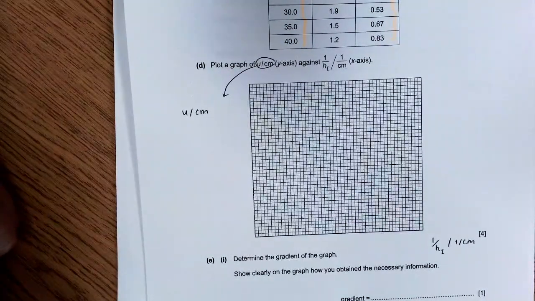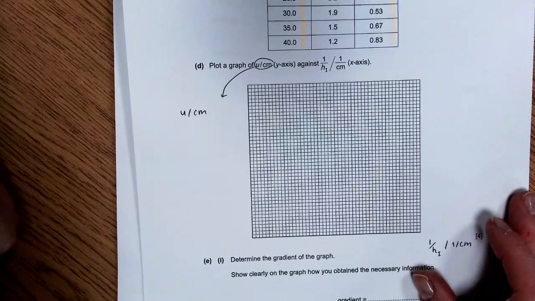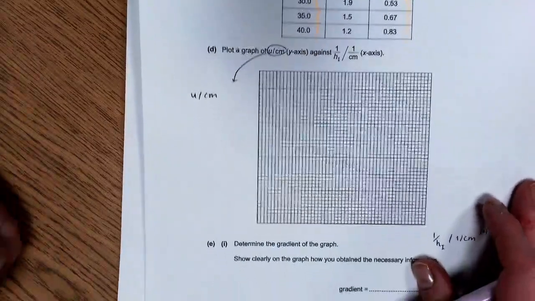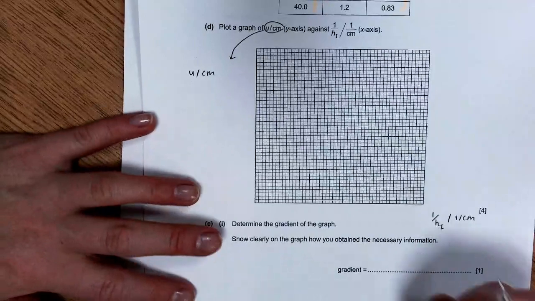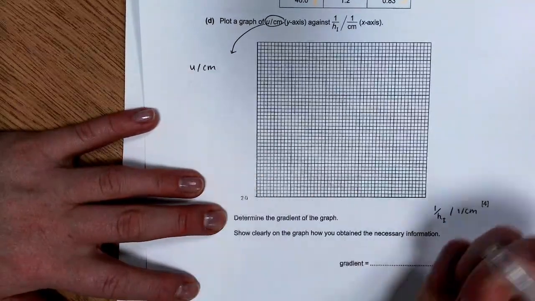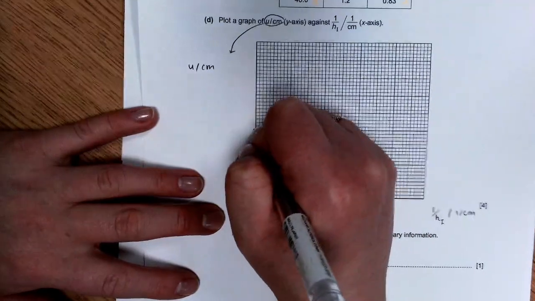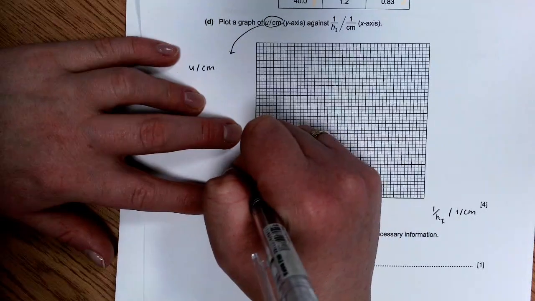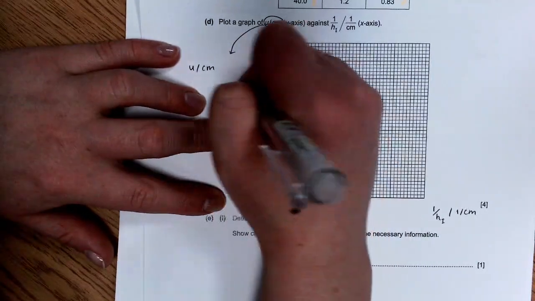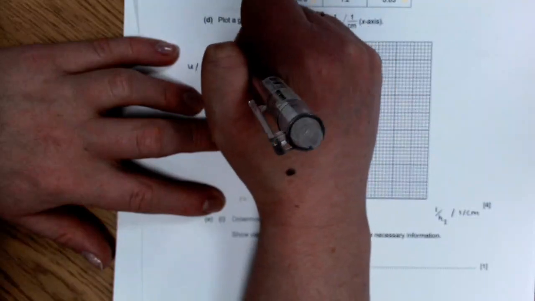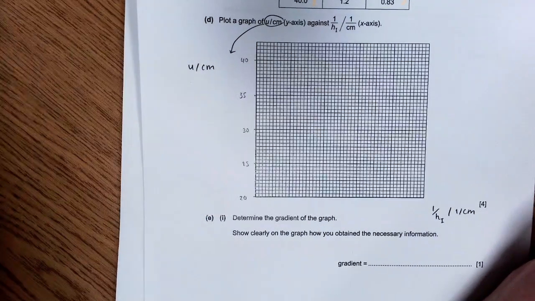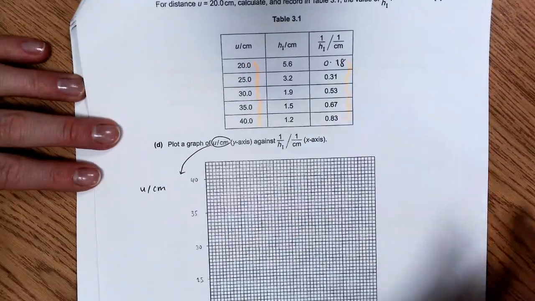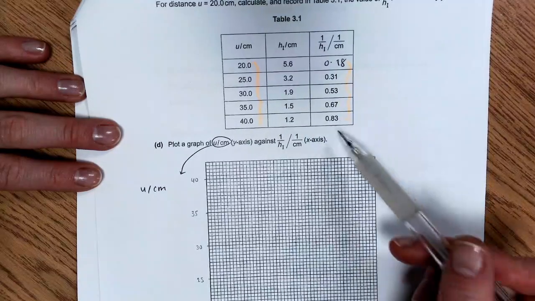The next bit is that we have to have appropriate scales and checking that they occupy at least half the grid. So let's look at u first. We have to fit 20 to 40. They're nice round numbers. So I'm going to switch to my pencil so I don't make a mistake. If I put 20 here, if I go 30, 40, I'm only using half of the grid. So this time I'm going to go 20, 25, 30, 35, 40. I know now that my points are going to span the whole grid. And then 1 over hi has to go from the smallest of 0.18 to 0.83.